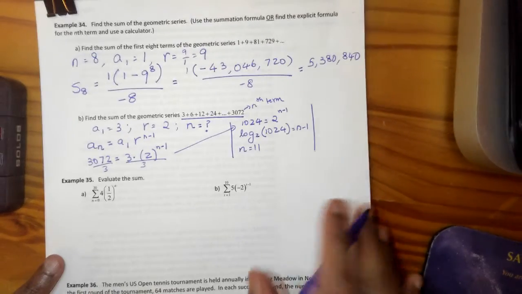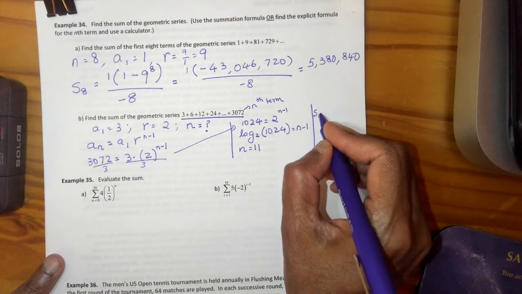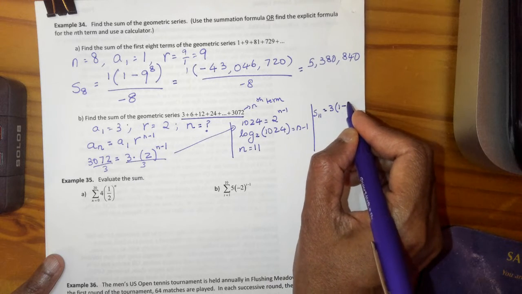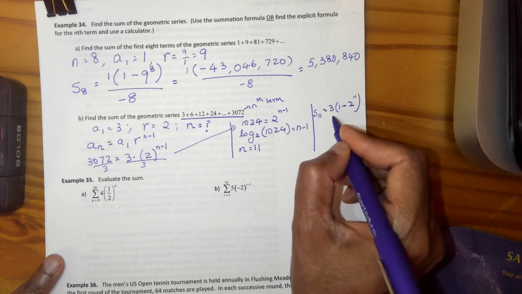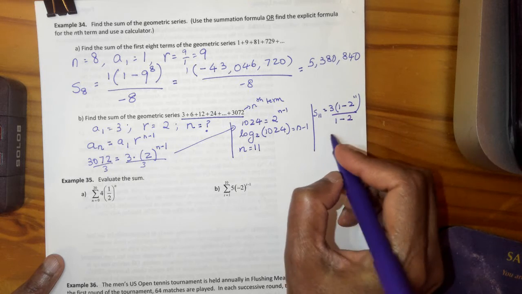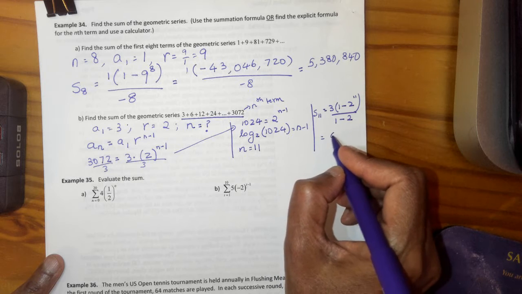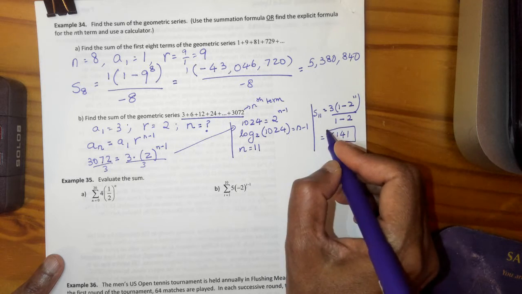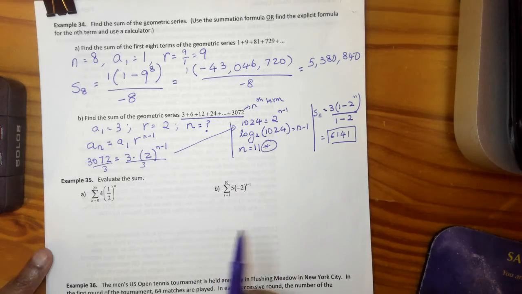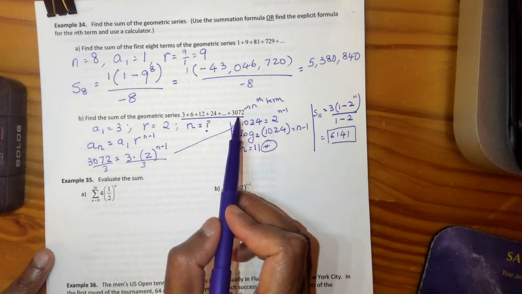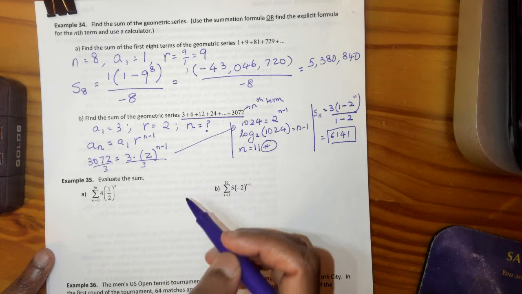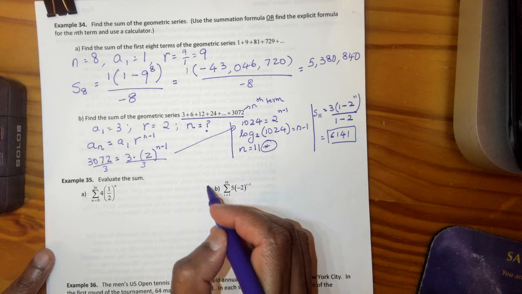So now you have all the information. You're just going to find S of 11 terms equals A1 times 1 minus R to the power of n over 1 minus R, which is 2. And my final answer, go ahead and put this in your calculator, you should get 6141. So this is the tricky part. Make sure that you use the last term. You do have the last term, so using the last term, you can solve for n. You have AN, you're working backwards to get n.